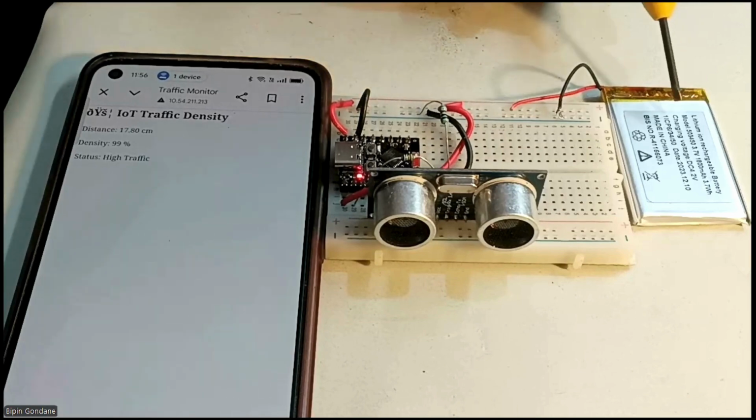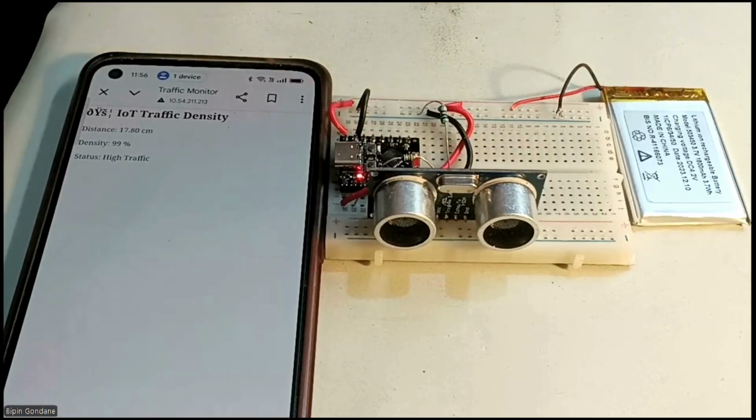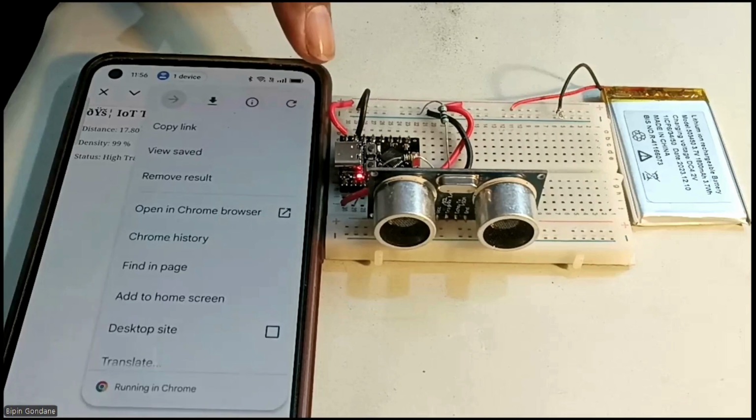I have connected a 4.2 volt battery. Approximately 3.7 volt is coming. So I've given a battery connection. You can use a smaller size of battery, so it will be very compact and small in size. So you have to keep that in mind.